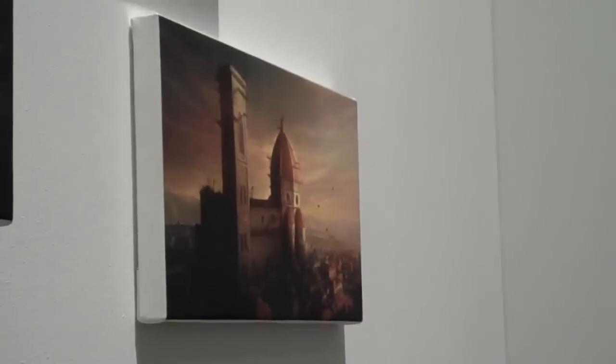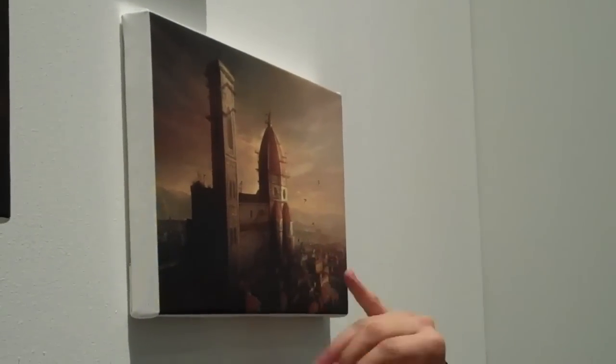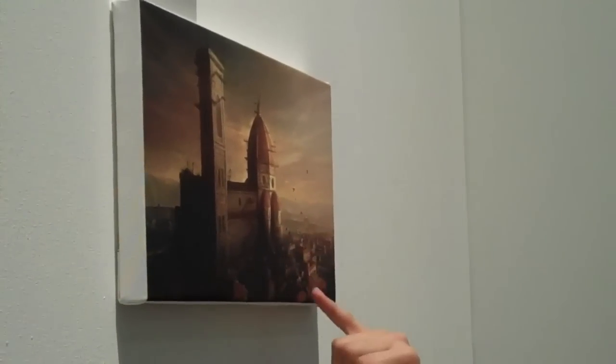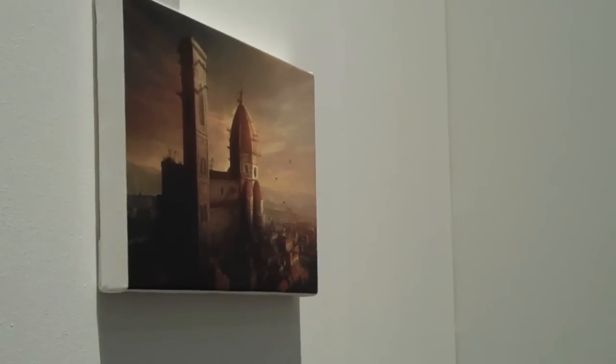As you can see, we really wanted to emphasize the feel of proportions. So that's why this huge building is surrounded by small houses. So it truly stands out from the rest.